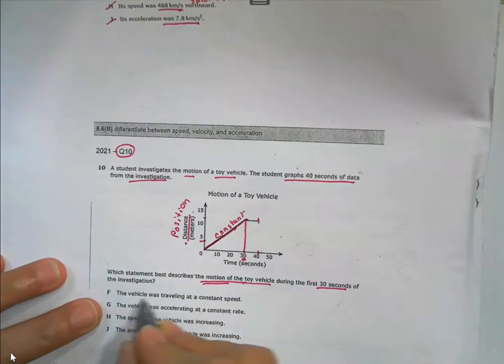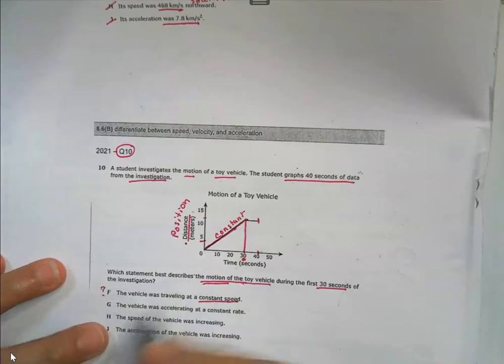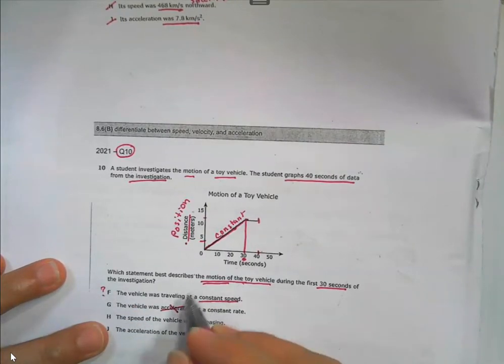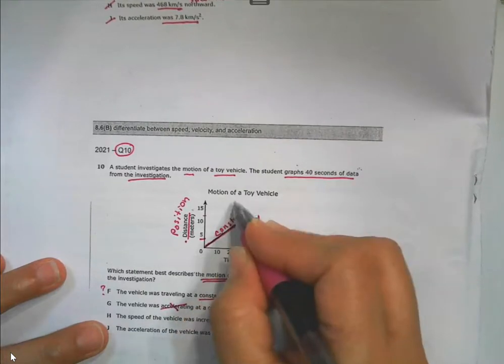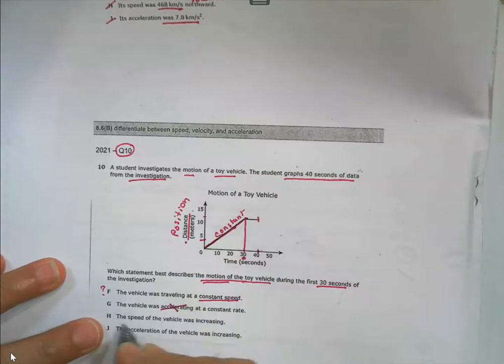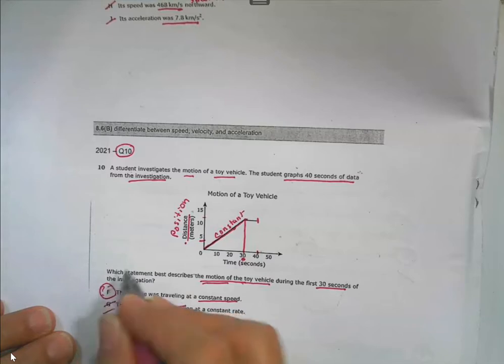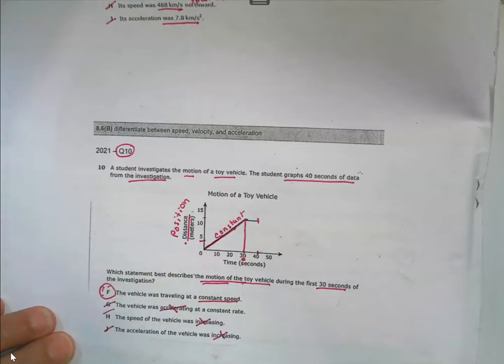So then it says the vehicle was traveling at a constant speed. I think so. The vehicle was accelerating. No. For acceleration, it would kind of like curve up. It would kind of like show, okay, all of a sudden I'm going to increase my speed. The speed of the vehicle was increasing. No, that's the same as accelerating. The acceleration of the vehicle was increasing. It's not increasing. It's staying the same. So my correct answer is going to be letter F.